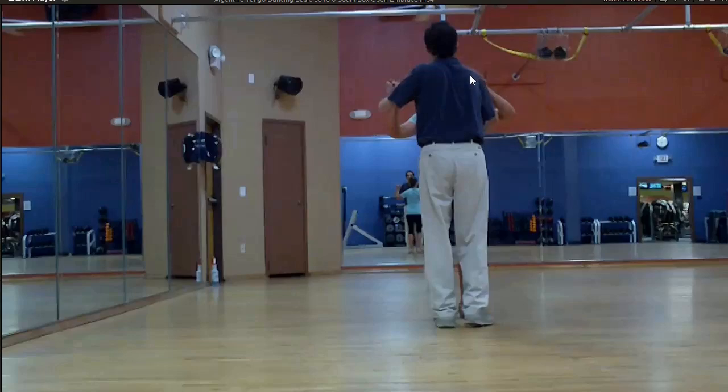The two ways that the leader can move the connection to invite the lady to move is to invite the lady to go straight in some direction, which is what we're practicing in the 6-count box, forward, back, and side steps. The second way is to move the connection around the lady so she rotates. And there is one spot where we do this in this 6-count figure.